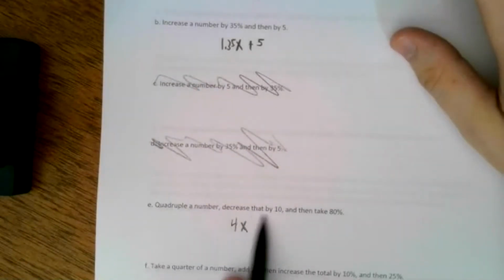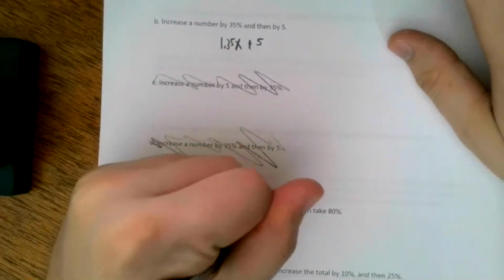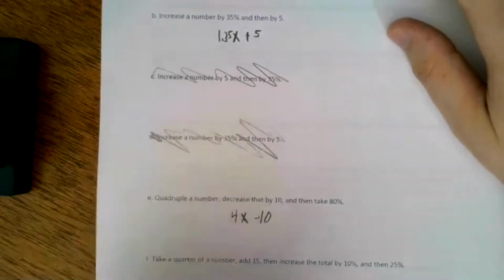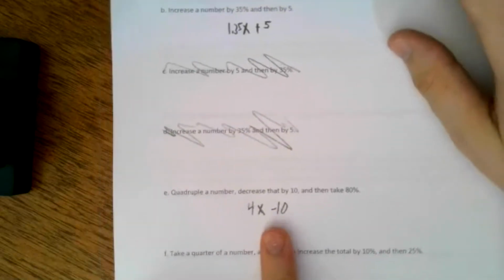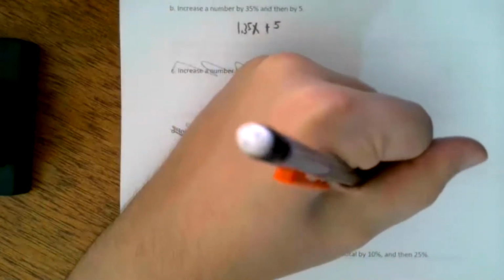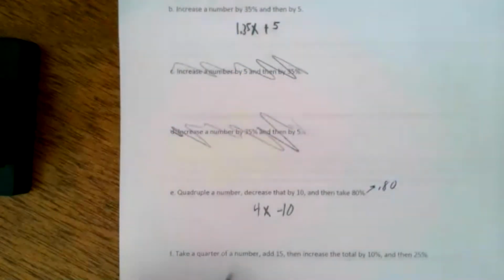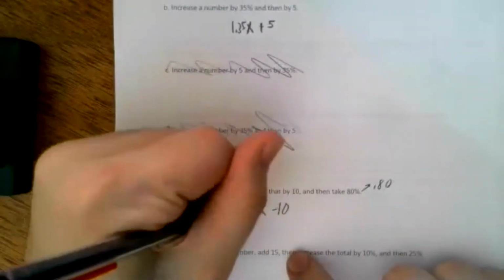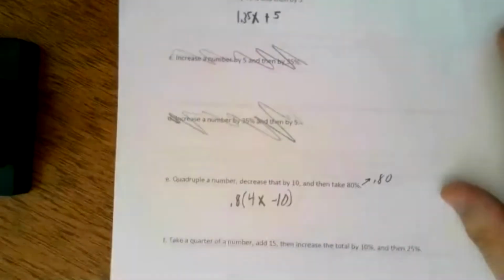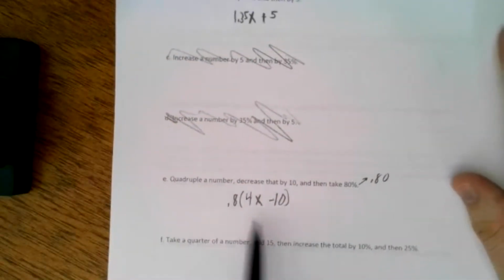I'm going to decrease that by 10, so I'm just going to subtract 10. And then I'm taking 80% of that, right? So how can I do 80% of this right here? What multiplier is 80% of something? Well, that's just 0.8. Yep. So I'm going to multiply this whole thing by 0.8. So that's our expression for this one.